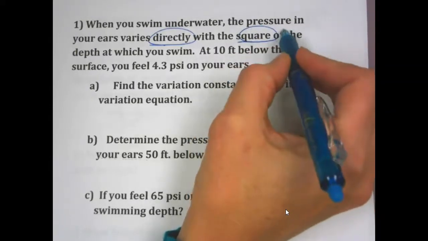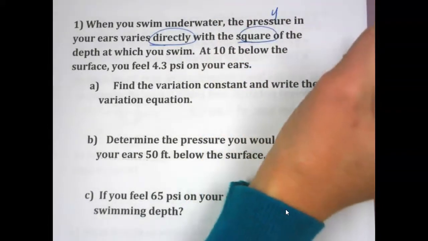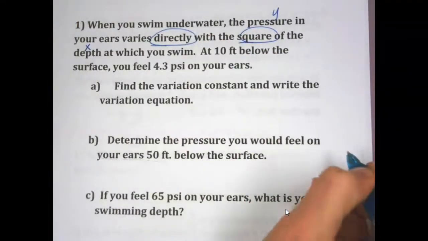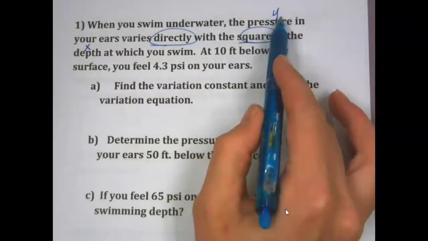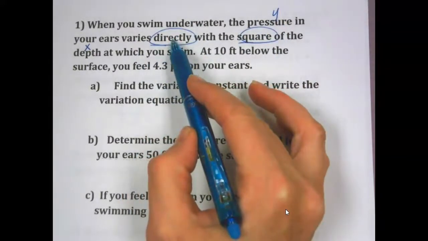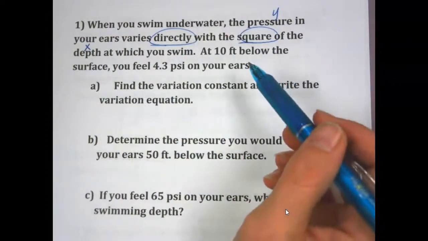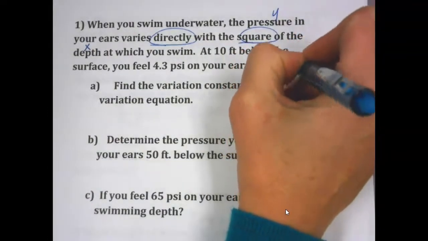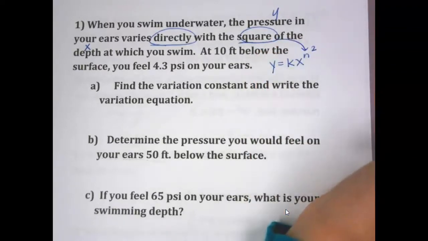Also, this first mention of pressure, that would be your y variable, and it varies directly with the depth at which you swim. That's your x variable. So all of these types of word problems are going to be set up that way, where they're going to say something is your y, and it varies either directly or inversely with another variable, which is your x. So we know, because of directly, we're going to be using the equation y equals kx to the n, and we know that this n value right here is going to be 2. So we're going to replace that n with 2.